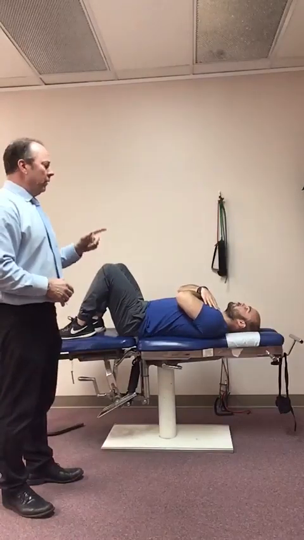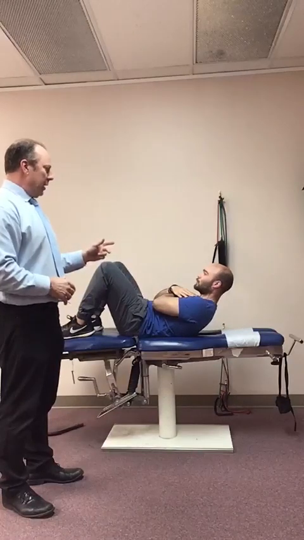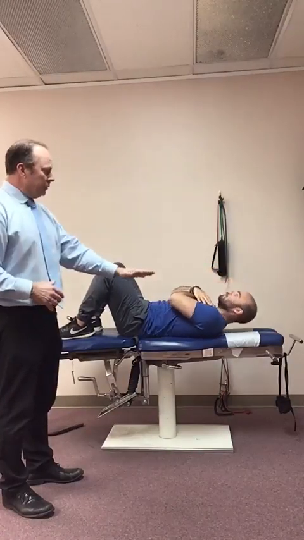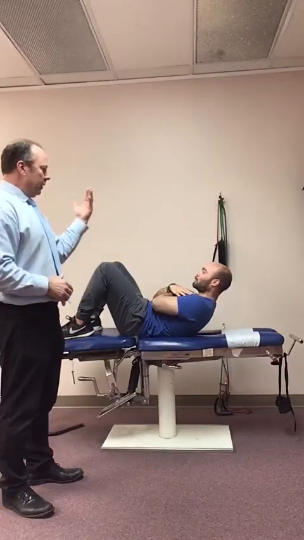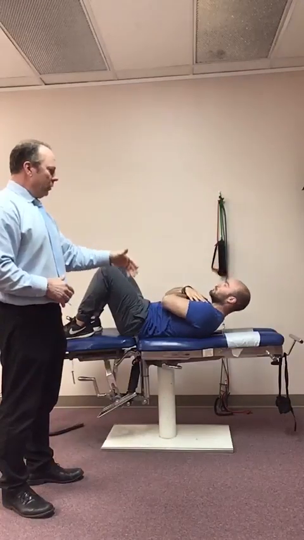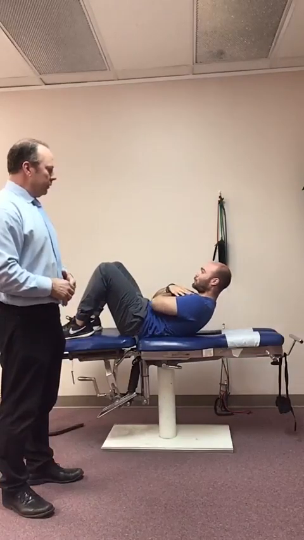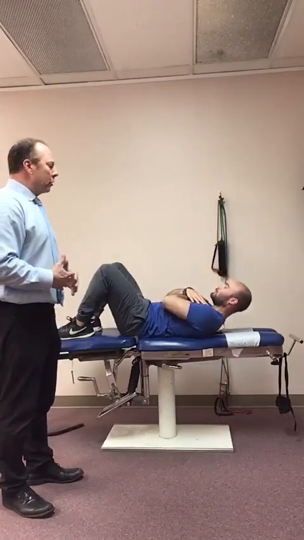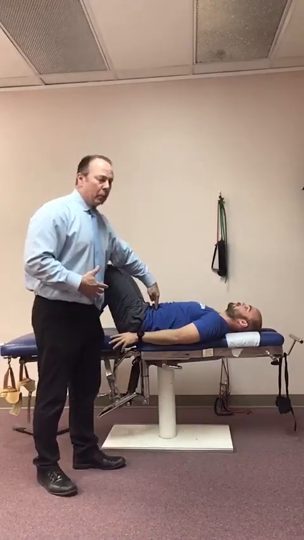Breathing in through the nose, out the mouth, halfway exhaled, blowing out the entire time, inhaling as he comes down, exhale as he comes up. Exactly right. Couple more just so they can see. Good. So those are your upper crunches. That's going to work from Jake's rib cage to about his belly button.